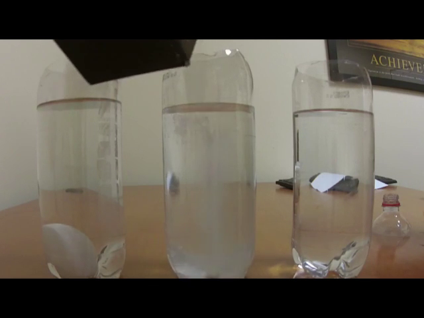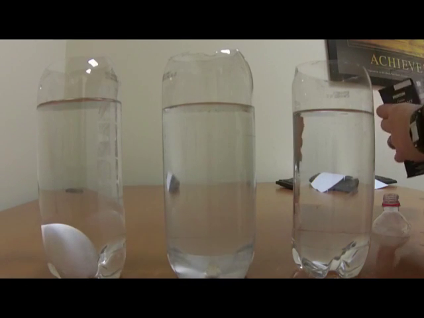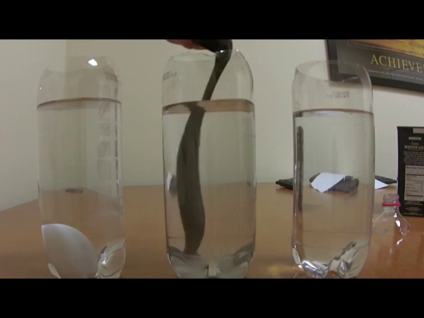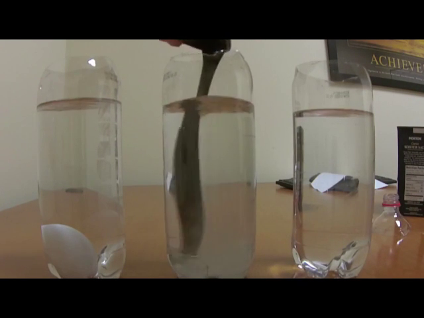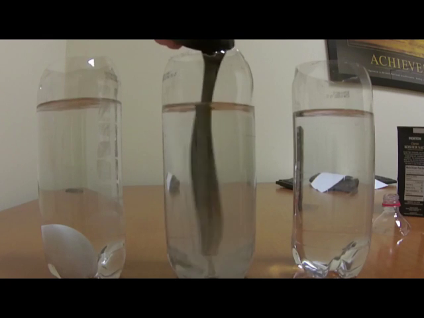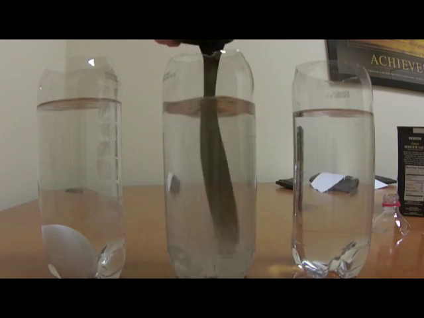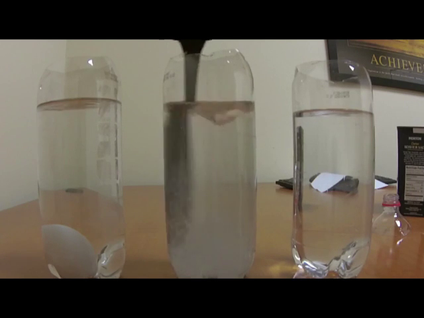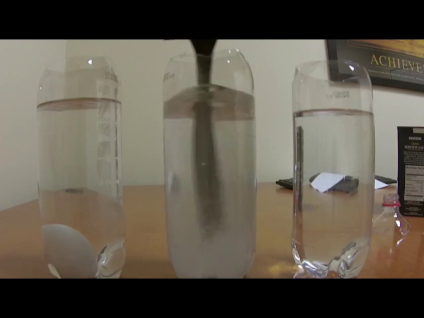Alright, so we'll stop there. Just kind of have to experiment around. So as we add salt to the water, we've got to stir it so it'll dissolve. And we're increasing the density of the water by adding the salt. Might take a little while for it to dissolve.